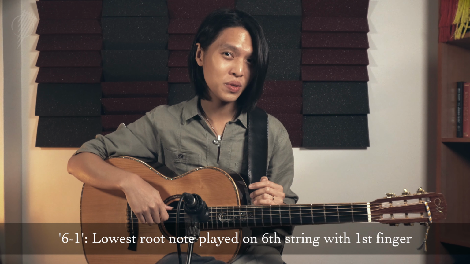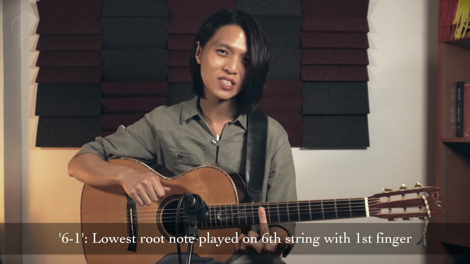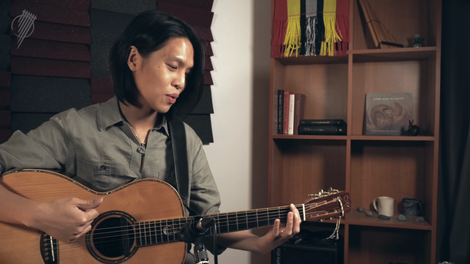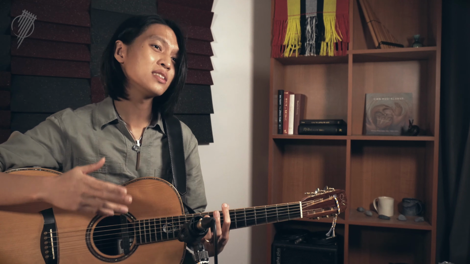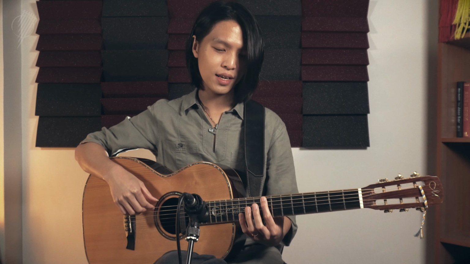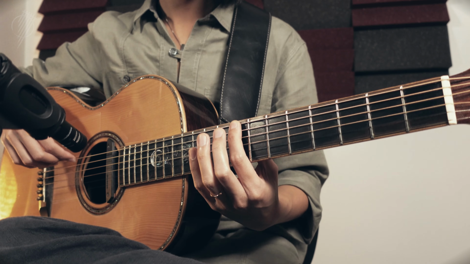Okay, so 6-1 means that our root note, the lowest root note, is on the 6th string, played with our first finger. So we're going to be starting with the C major scale, which is probably the most fundamental scale that you need to know. So what we're going to do is identify where on our 6th string is our C note. And it's going to be on our 8th fret here. And we're going to be playing it with our first finger, our index finger, yeah?